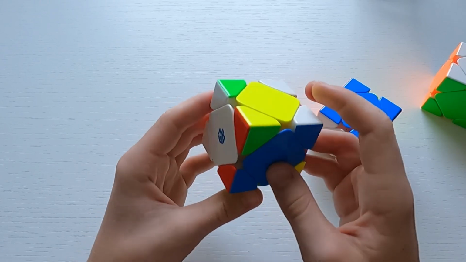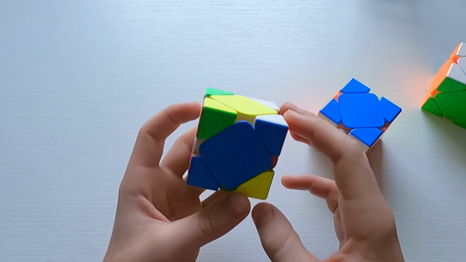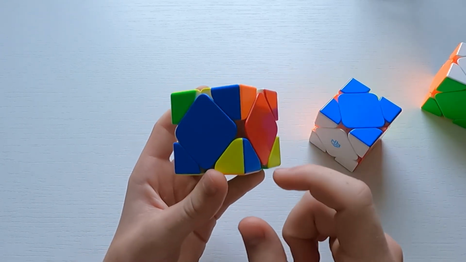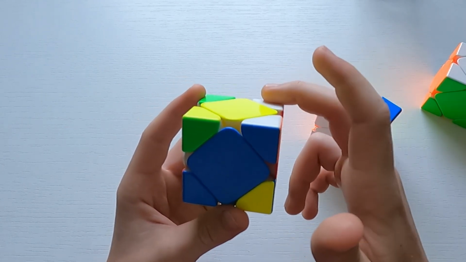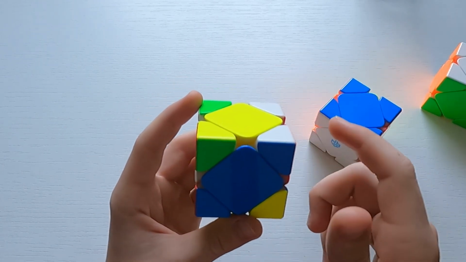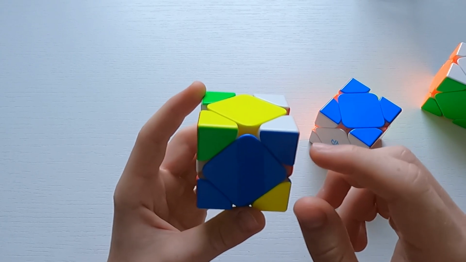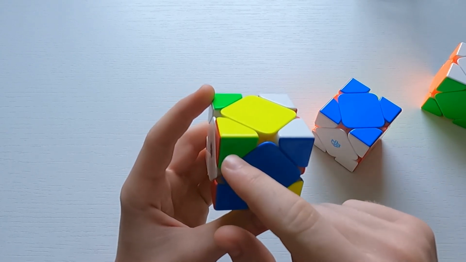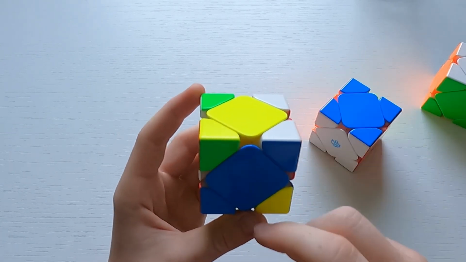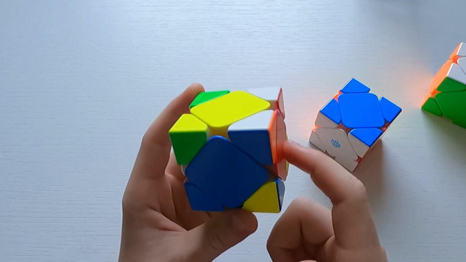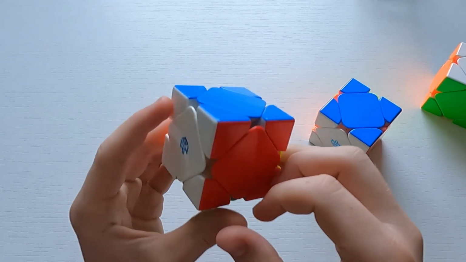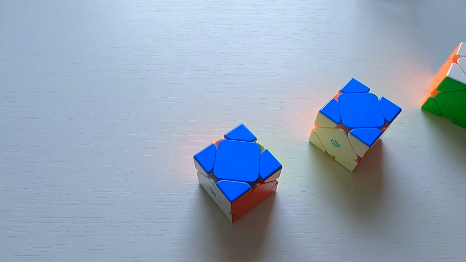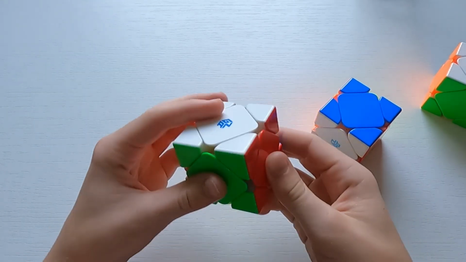And the opposite is basically the same thing, but now these two will get kicked out here and here. And once again, you imagine putting that corner back here. So this one will go here, here, and that one here. So I have examples.